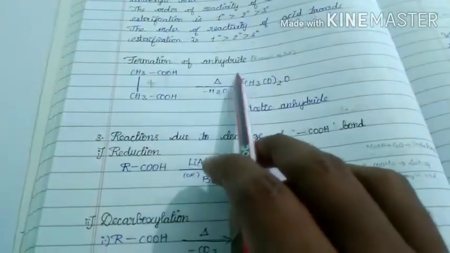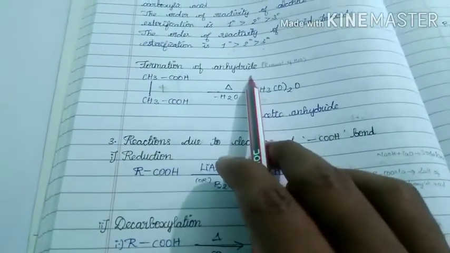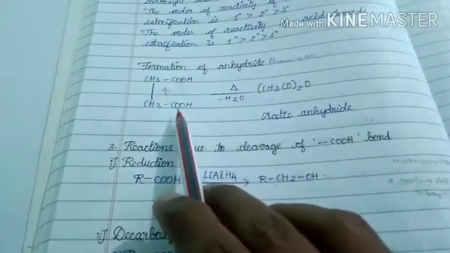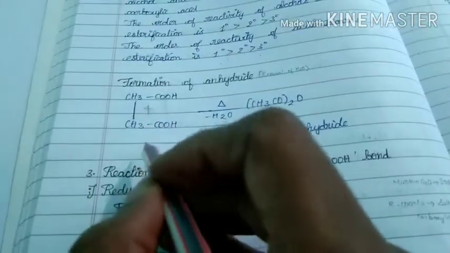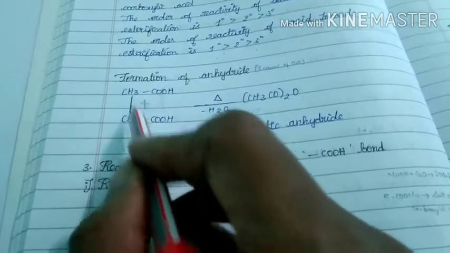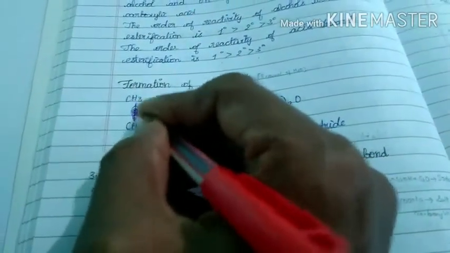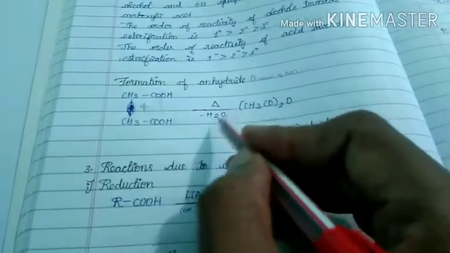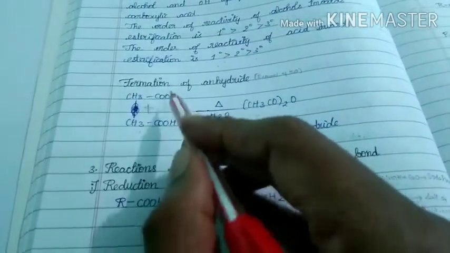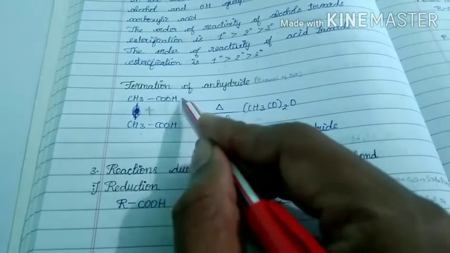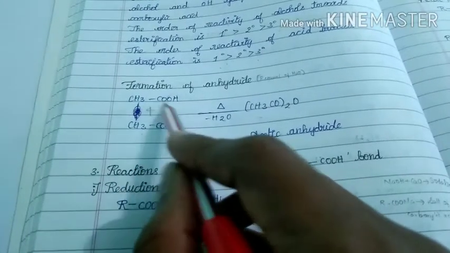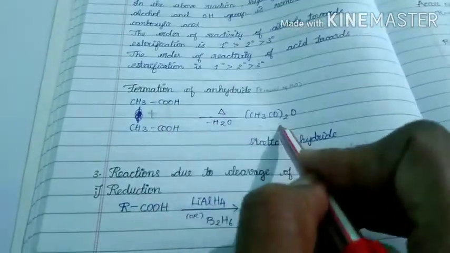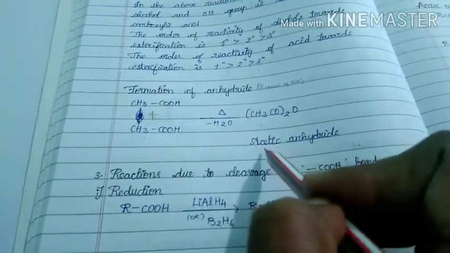This is about esterification. Next one, formation of anhydride. Anhydride means removal of water. Suppose this is acetic acid. When two acetic acid molecules undergo heating, then water will be removed. That means this OH and H, then what will remain? CH3CO, CH3CO, that means 2 CH3CO, and 1 O will be left. This is called acetic anhydride.